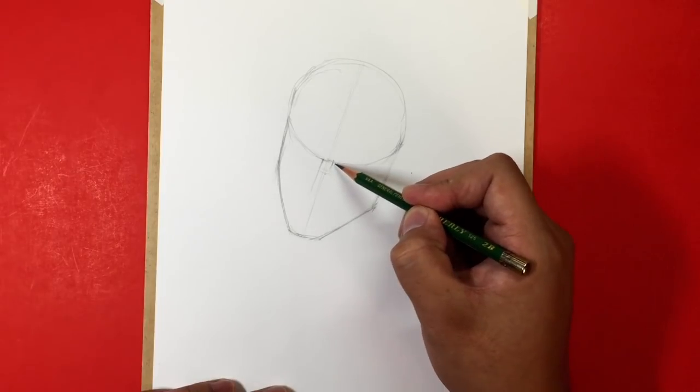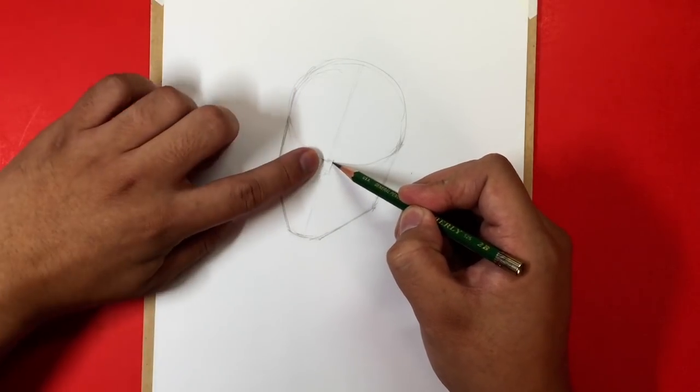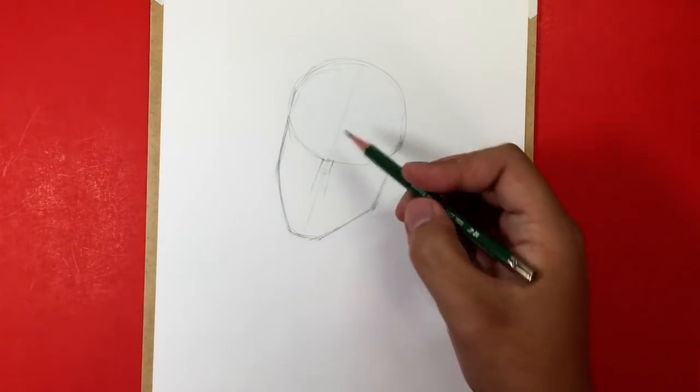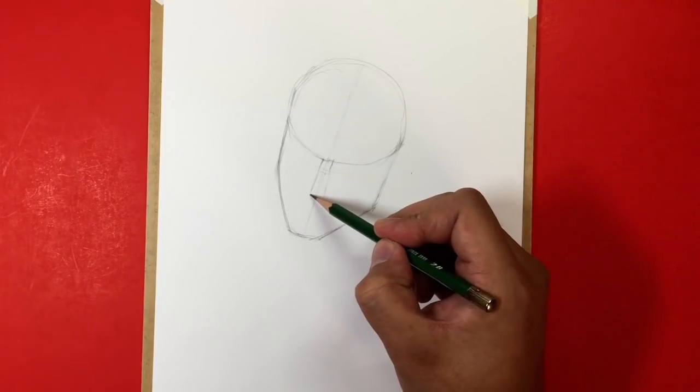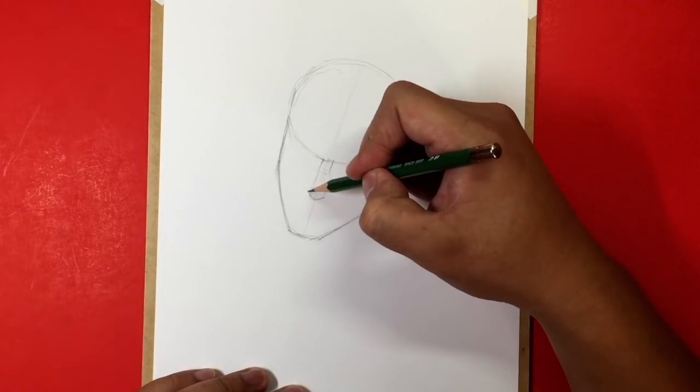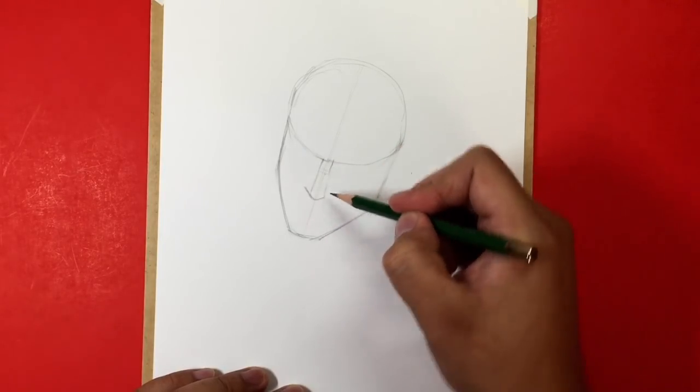I'm just going to draw the bridge of the nose, going slowly from here, from the brow line, going down and getting slightly bigger. Okay, from there I'm going to create this V shape. And I'm going to make that V shape a little bit bigger, like this.